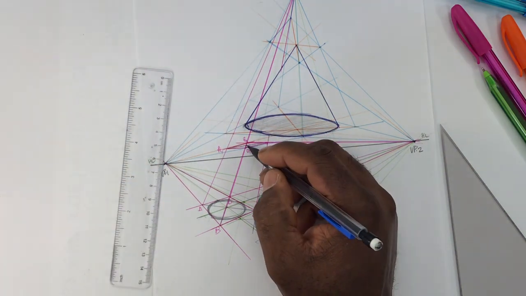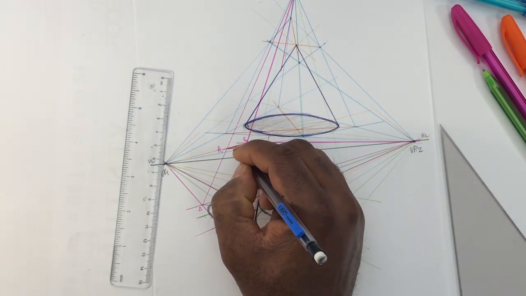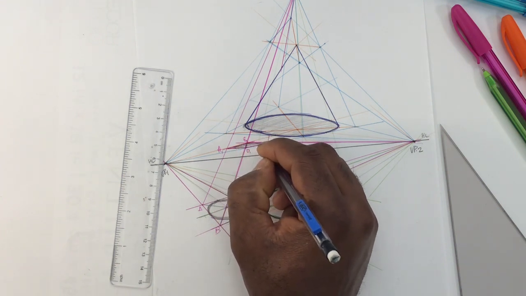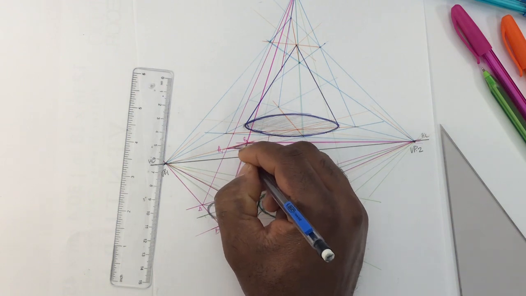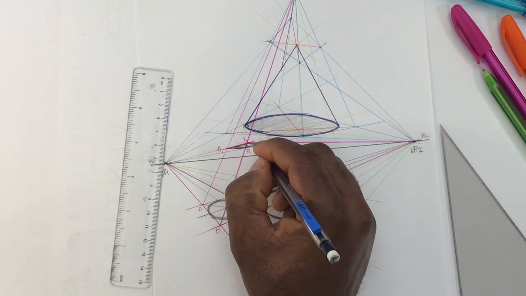Okay, all the lines are running together, so I'm gonna just eyeball it a little bit. Just based on my knowledge and experience, I'm gonna eyeball it. It's so tight and so tiny. So we're gonna get something like that.